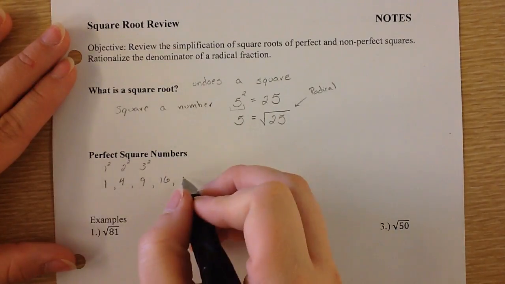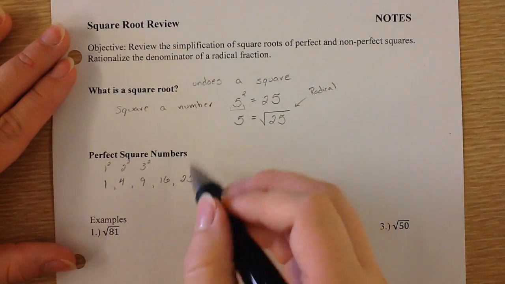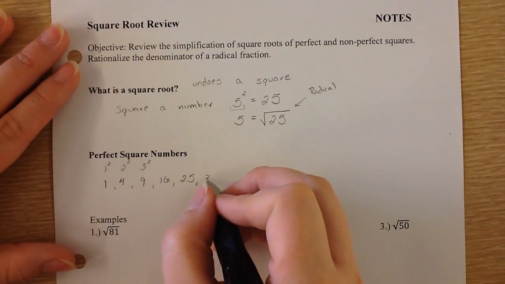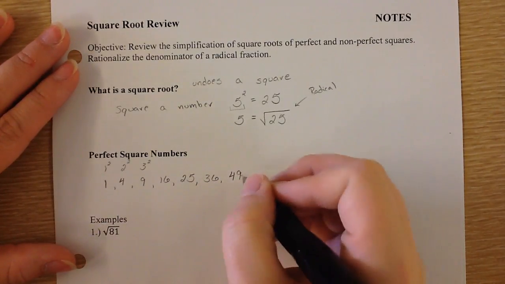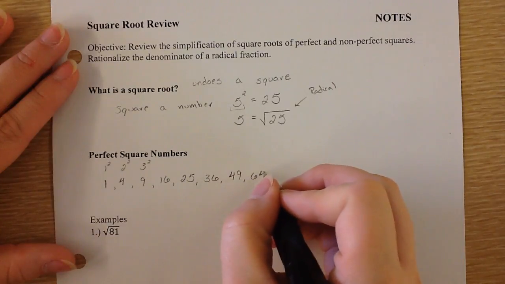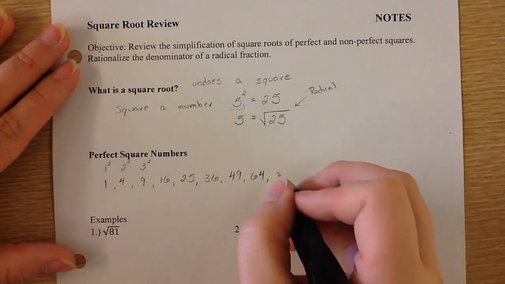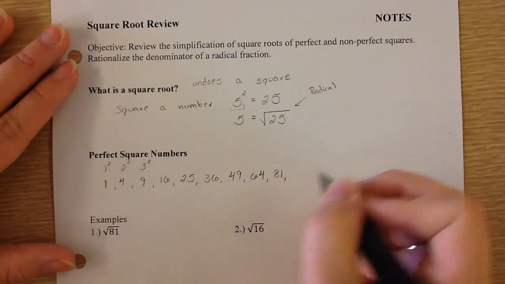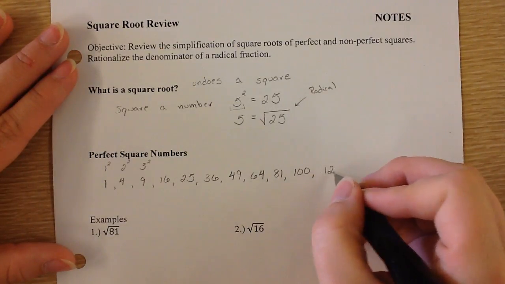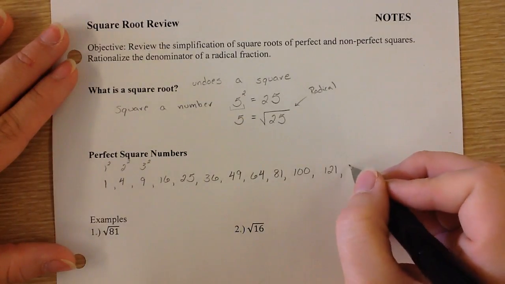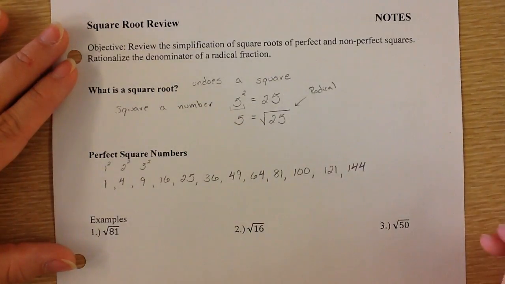Other perfect square numbers are 25, because that's 5 squared, then 36, because that's 6 squared, then 49, because that's 7 squared, then 64, because that's 8 squared, then 81, because that's 9 squared, then 100, that's 10 squared, 121 is 11 squared, and 144 is 12 squared.